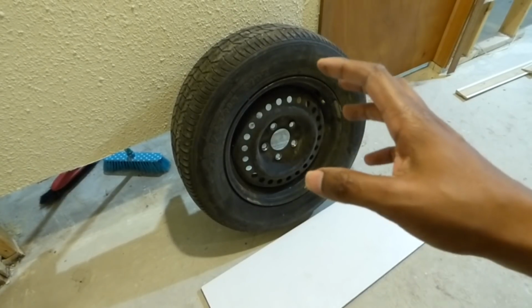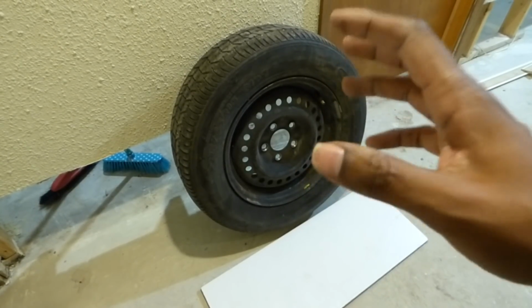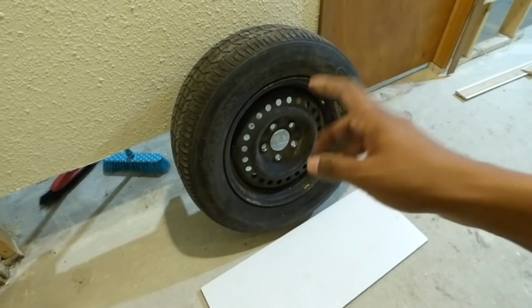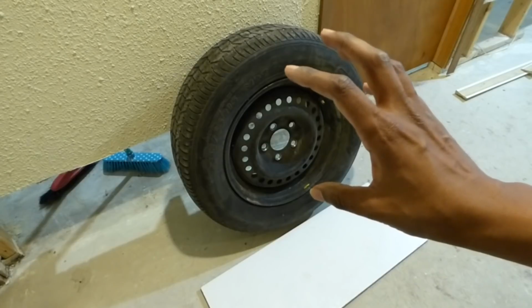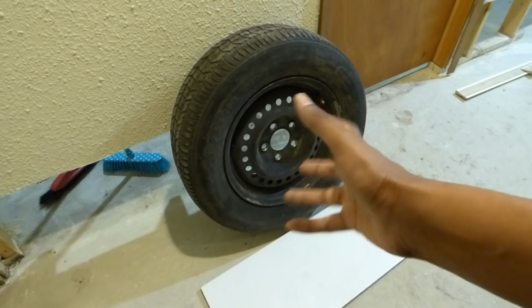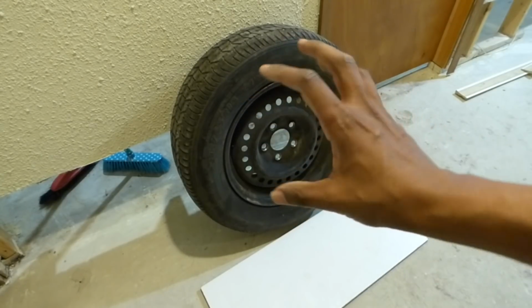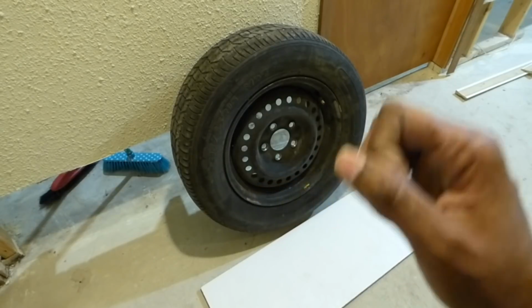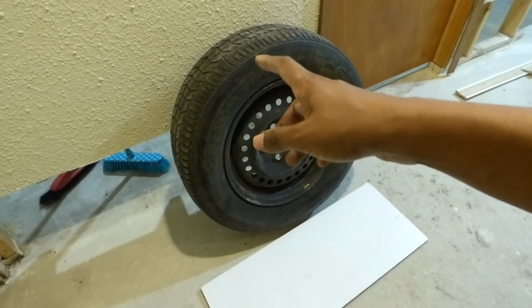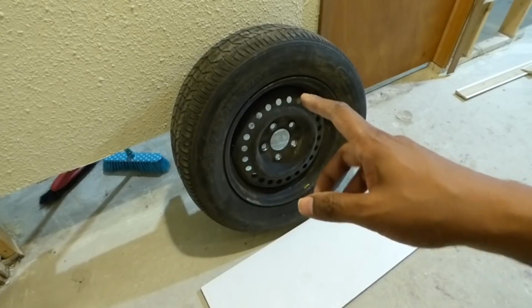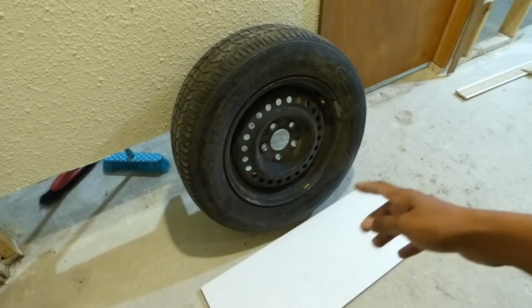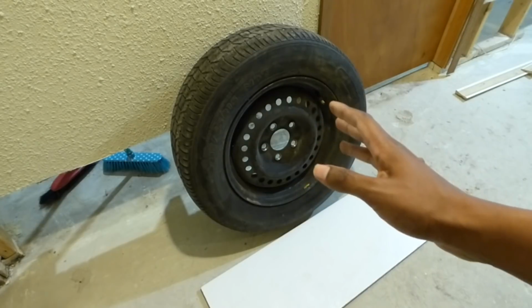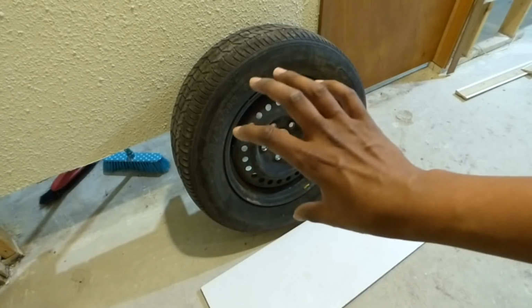So your engine makes the power, and that power is sent to your wheels, okay? And that power makes them spin. So when you press the gas, the wheels will turn, and that's what gives you acceleration and makes your car move. Now, having the hard wheel on the ground, there's no grip or traction. The wheel will just spin.